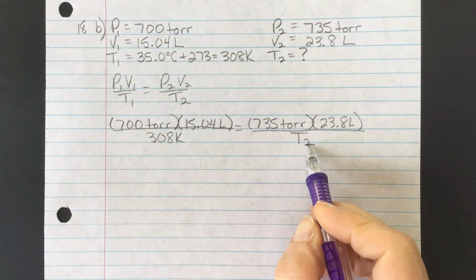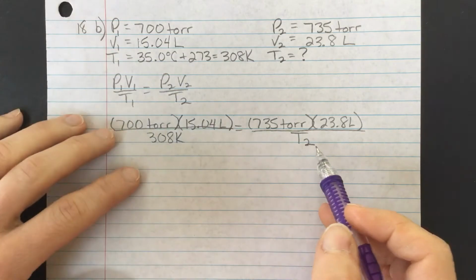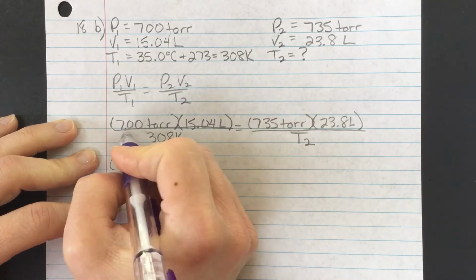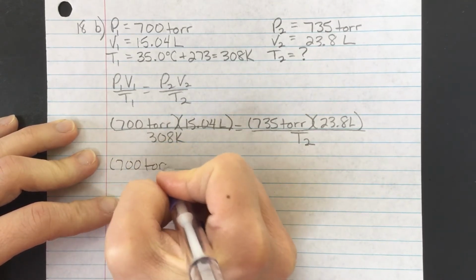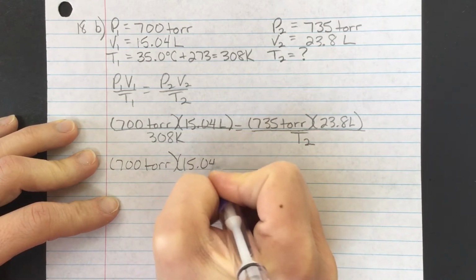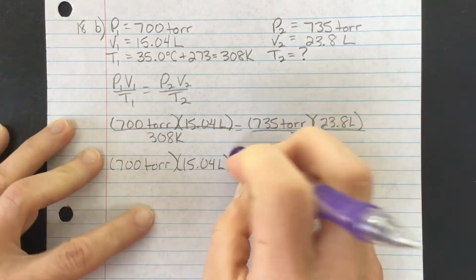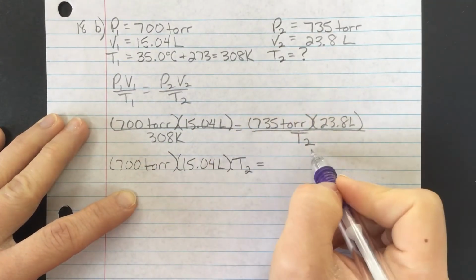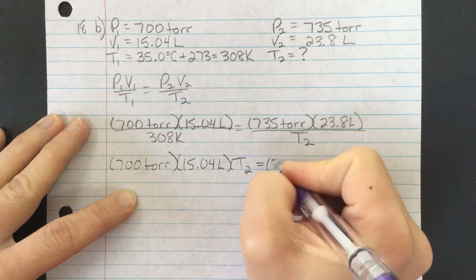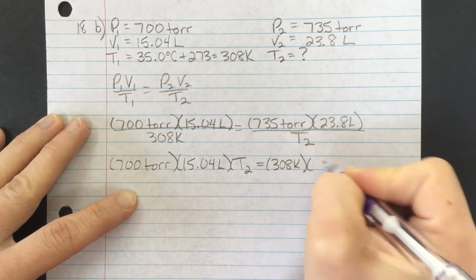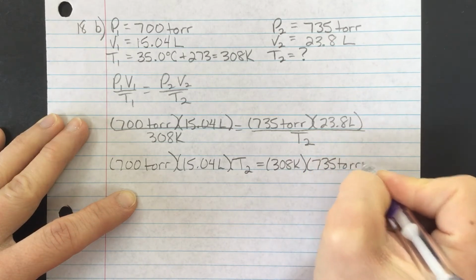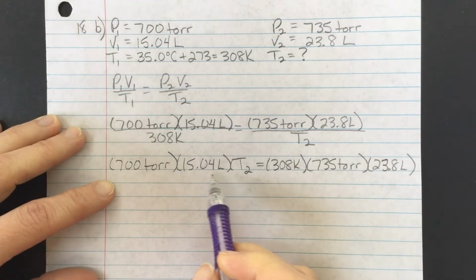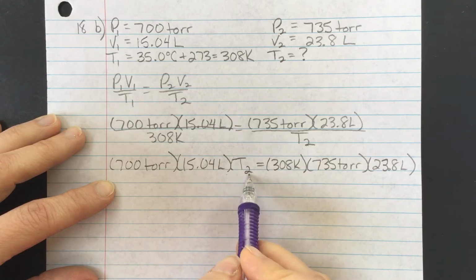Okay, this time I'm looking for T2 down here, but I'm still going to cross multiply. So this time, this is what my cross multiplication looks like. Don't really need parentheses for T2. So I multiply here, then I multiply here. Now I have to divide both sides by these two numbers to get T2 by itself.